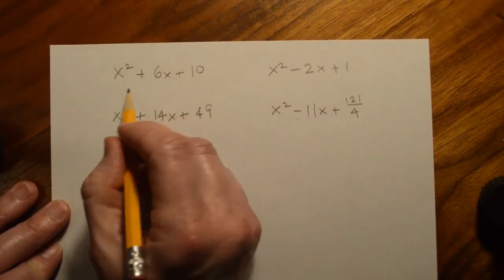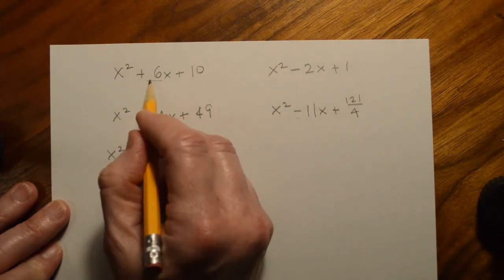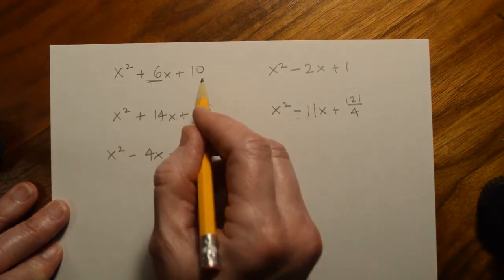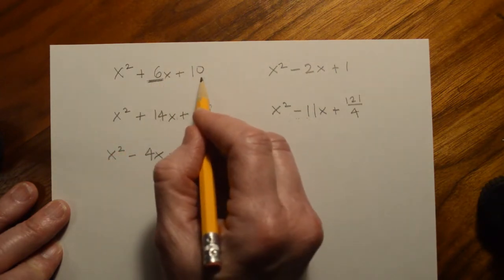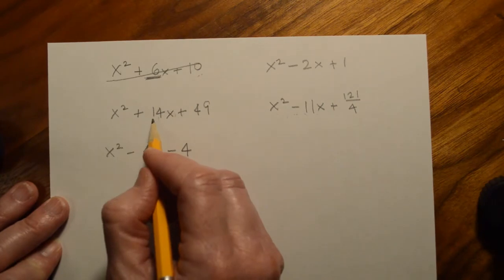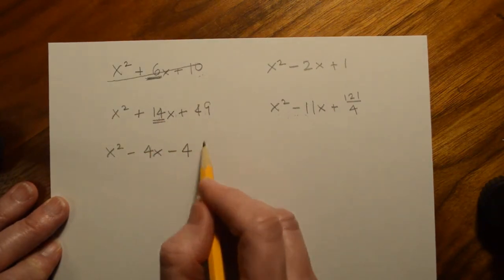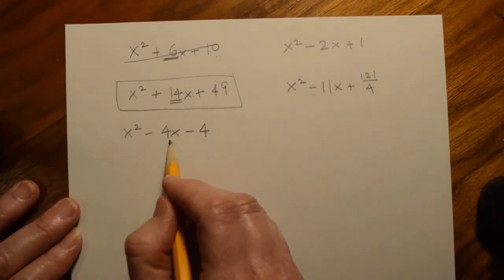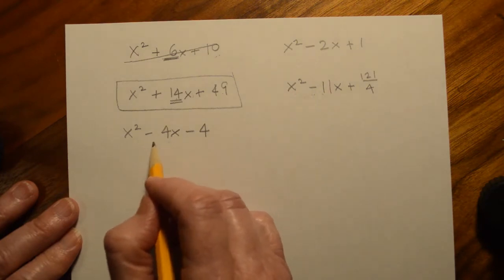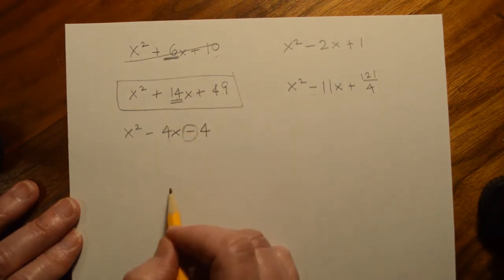Again, our rule is if it's a perfect square trinomial, then half of the middle coefficient squared gives me the constant. So if I take half of 6, I get 3, square it, I get 9. Nope, no good. Half of 14 is 7, squared is 49. Yes, this is one. All right, let's try this one. Half of negative 4 is negative 2, squared is positive 4. That's not what we have. Remember, this has to be positive.